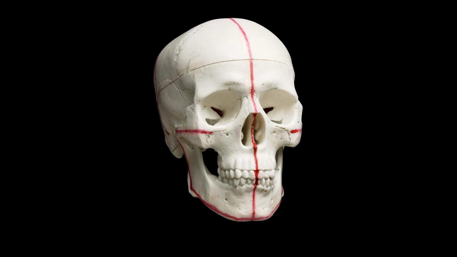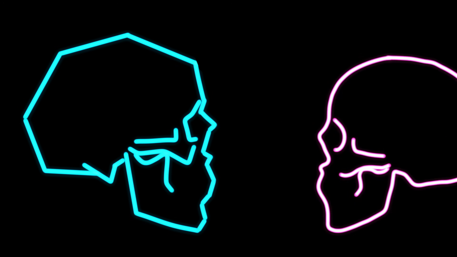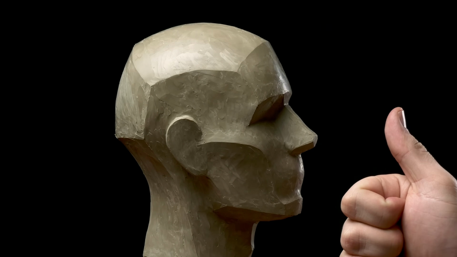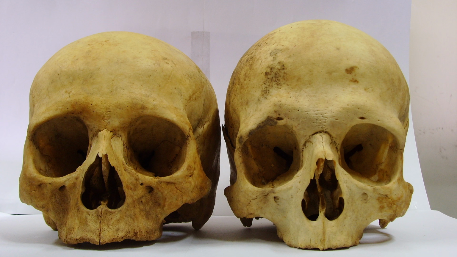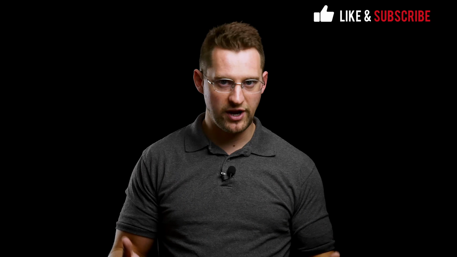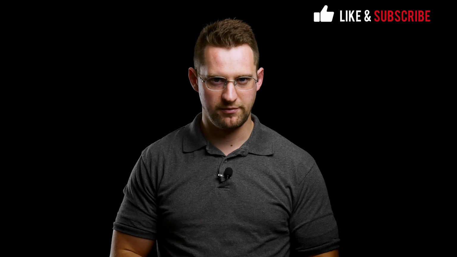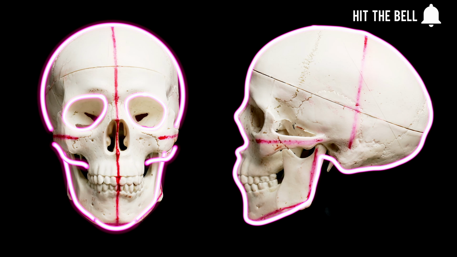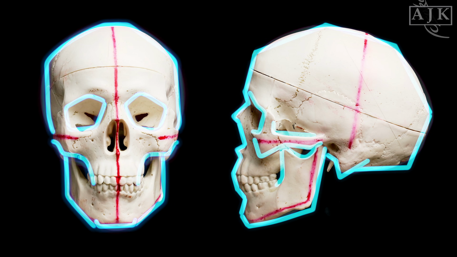In this video, I'm going to be going over 10 differences in the skull when comparing men versus women. There are several differences between male and female skulls. These differences are general trends, so individuals may vary. Number 1, the shape of the skull. Female skulls tend to be more rounded and smooth overall, whereas male skulls can exhibit more angular features.